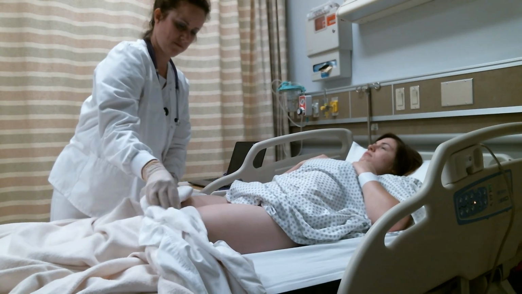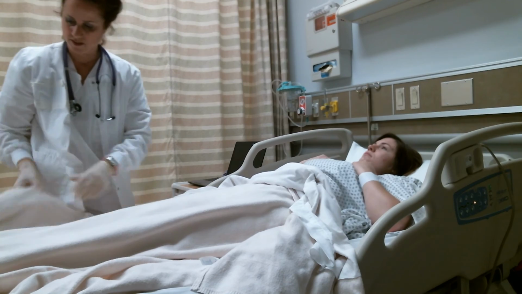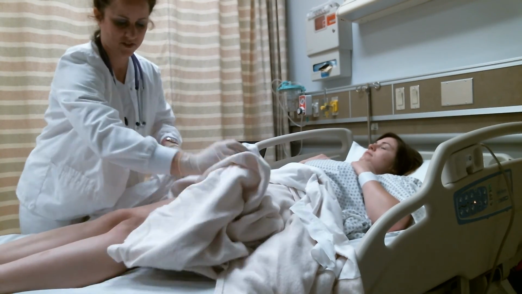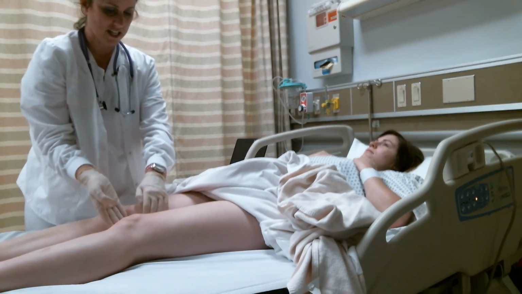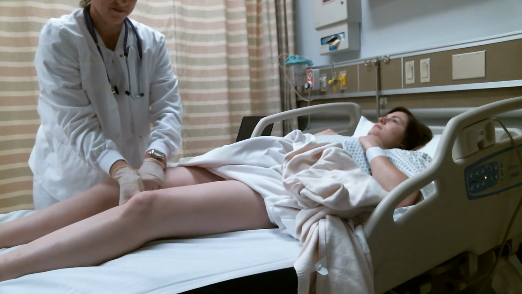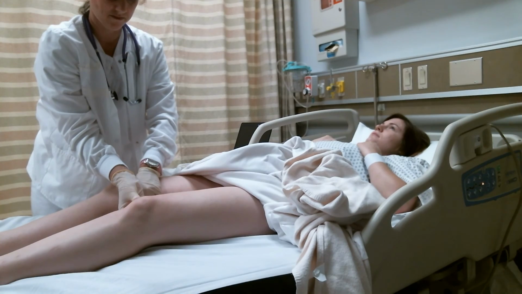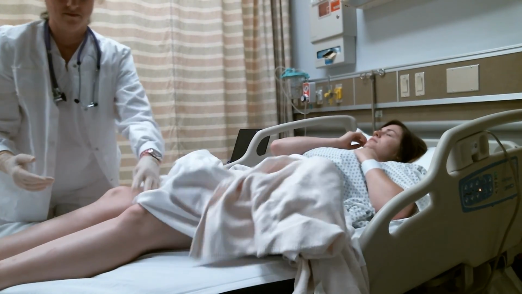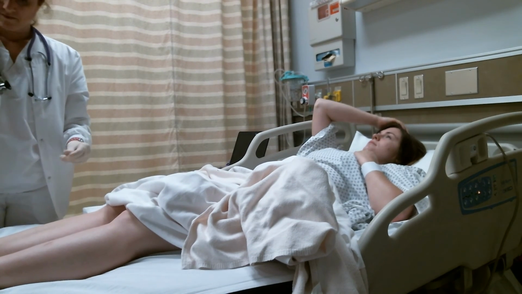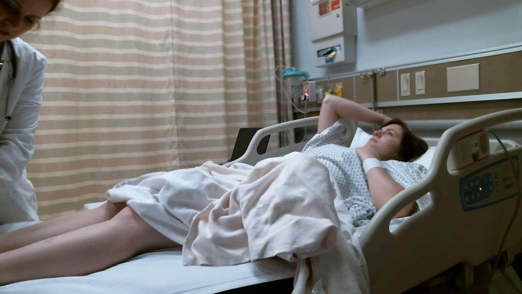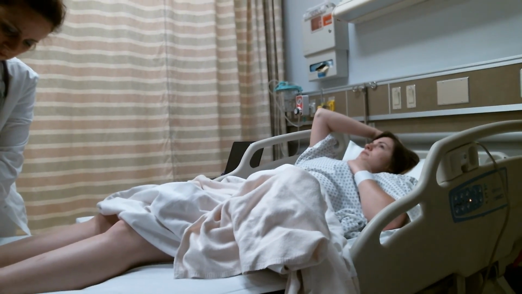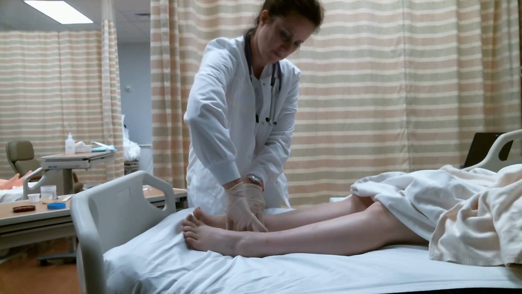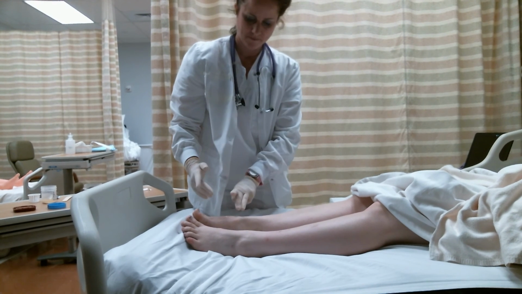Okay. Next, you will assess the popliteals. Try to keep you covered up here. Okay. So these are behind your knees. After assessing these pulses bilaterally, she moves on to the anterior tibialis. Okay. After assessing these, she moves on to the dorsalis pedis.